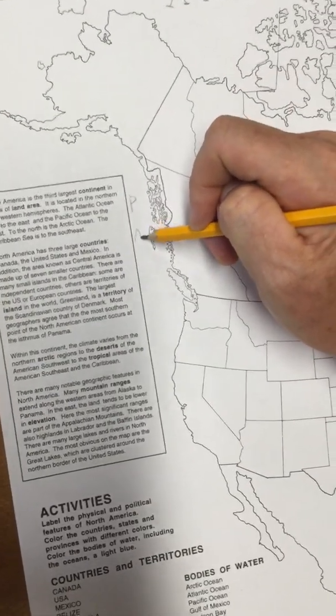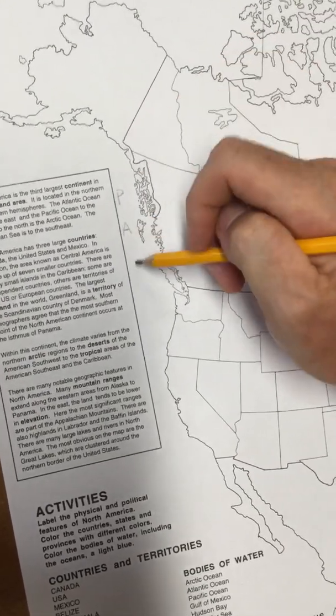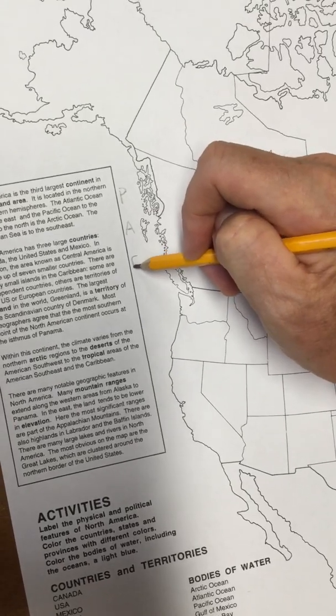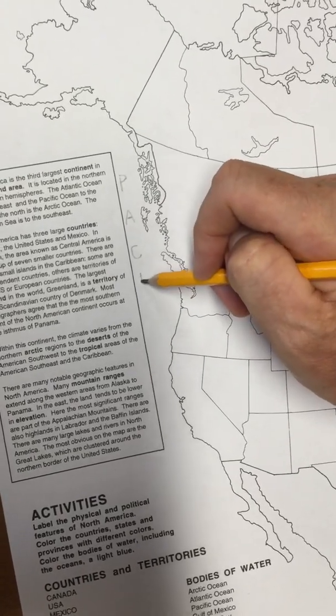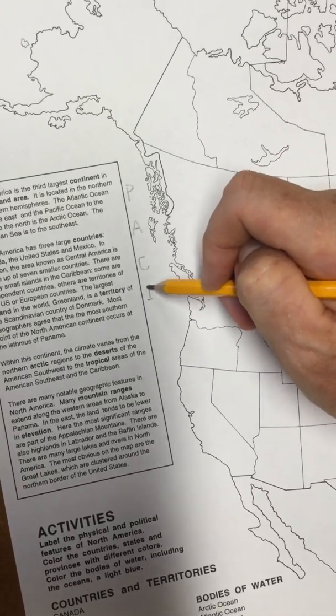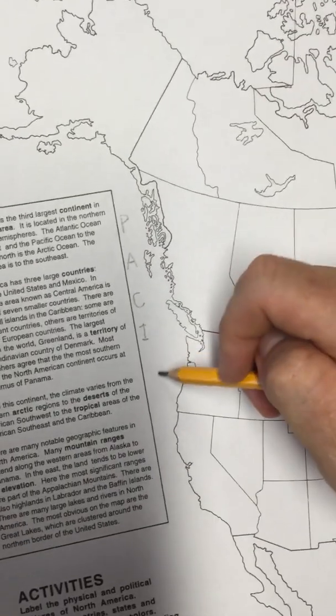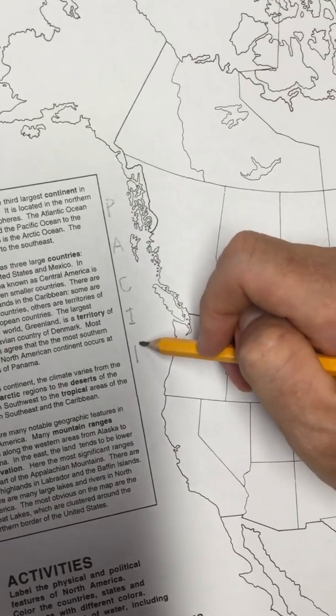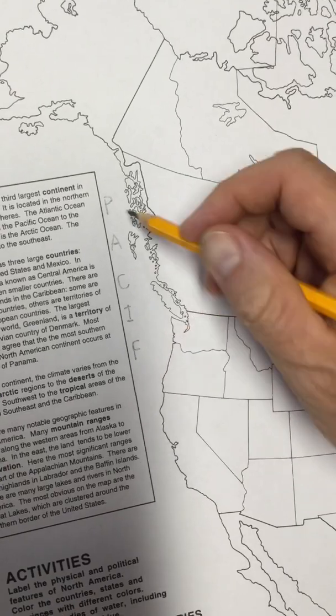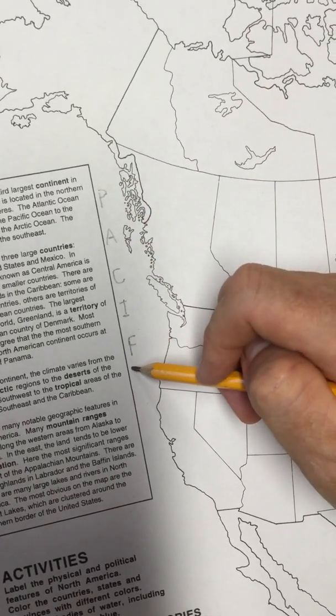Okay, now I'm also going to, I think I have time to put in the other two oceans. Sometimes it's fun to stack the letters. This is a method I devised of my own, just to fit it in that little area there. It's kind of tight.